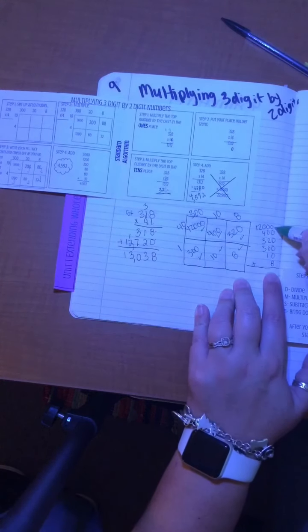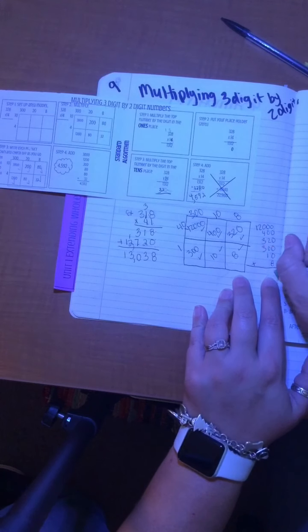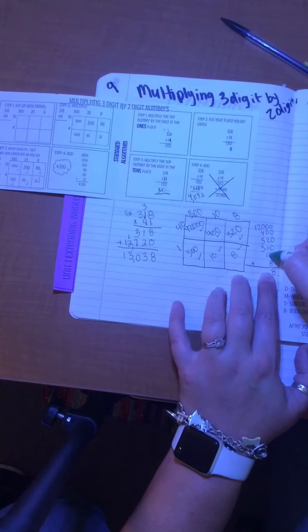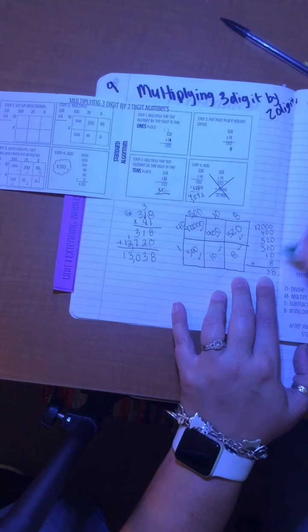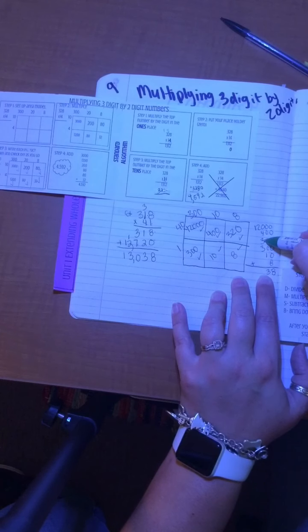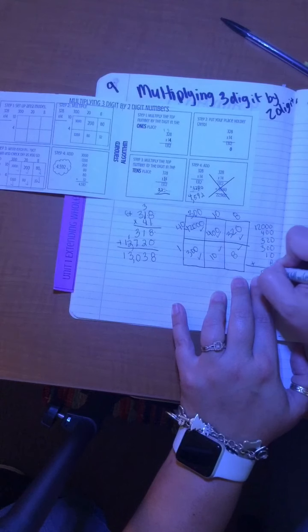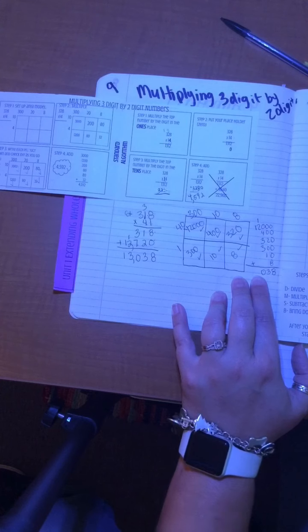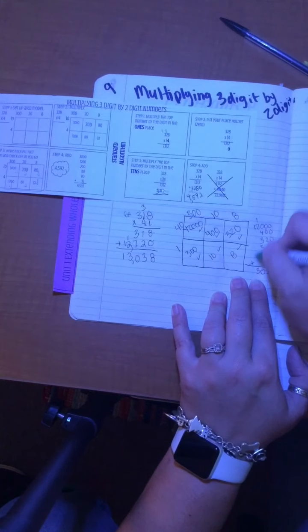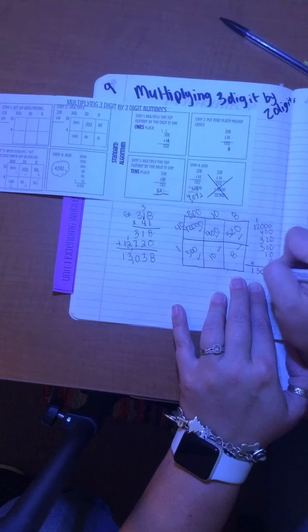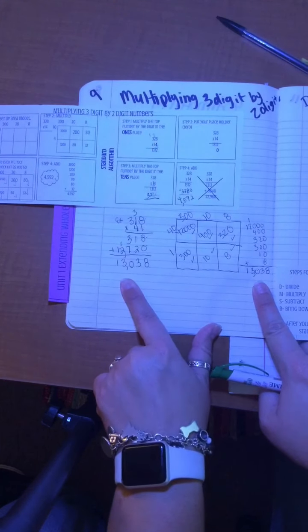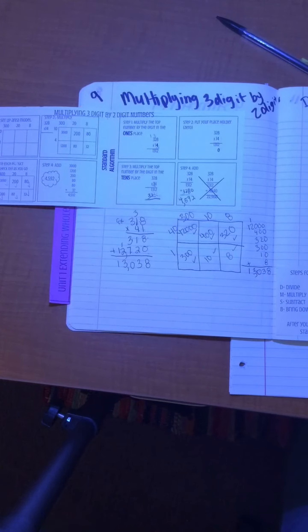All right. 0 plus 0 plus 0 plus 8 is 8. 0 plus 0 plus 2 plus 1 is 3. 4 plus 3 is 7. 7 plus 3 is 10. Yes. Carry my 1. 1 plus 2 is 3. 1 plus nothing is 1. 13,038. Do my answers match? Yeah. Then I've multiplied correctly.